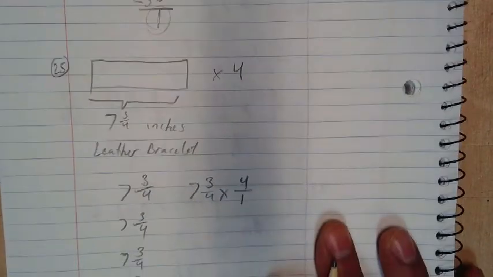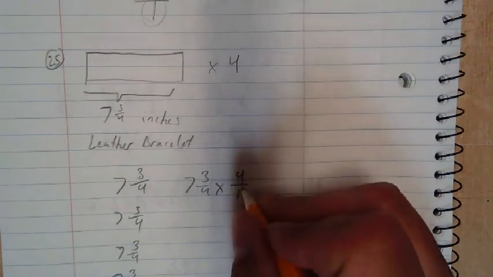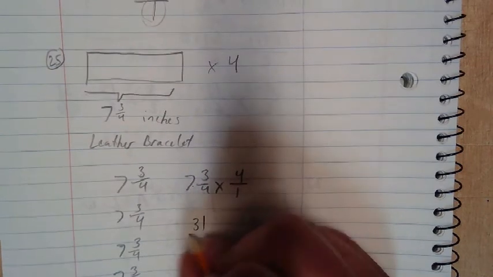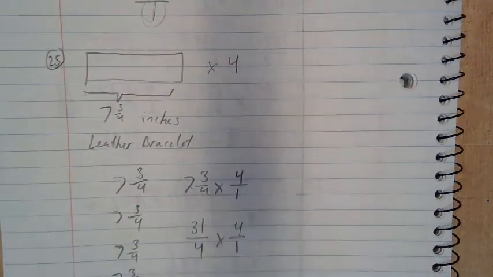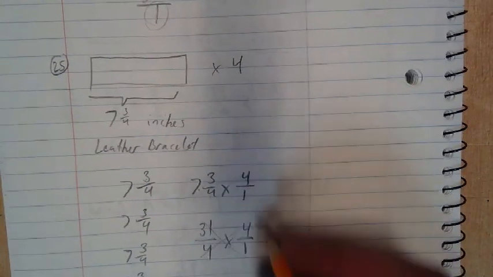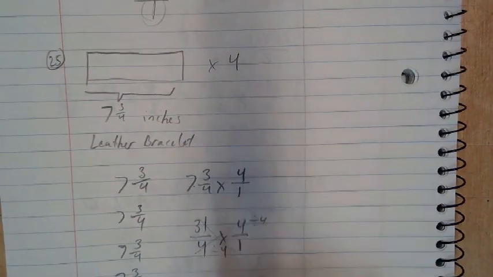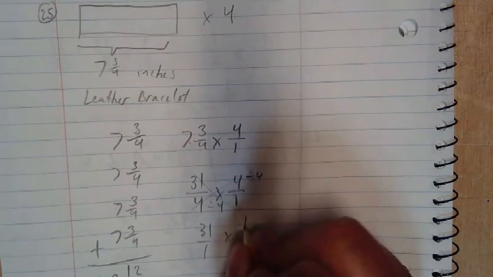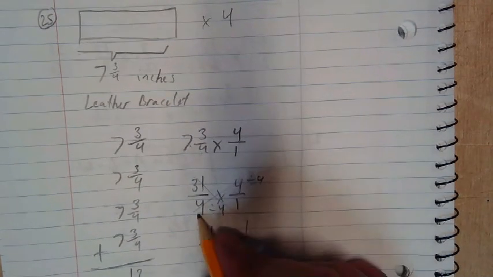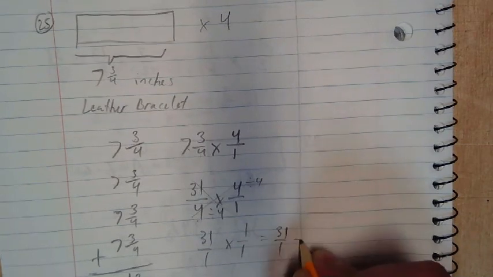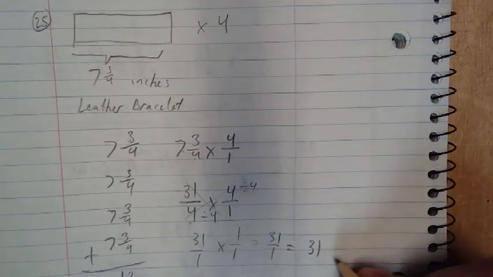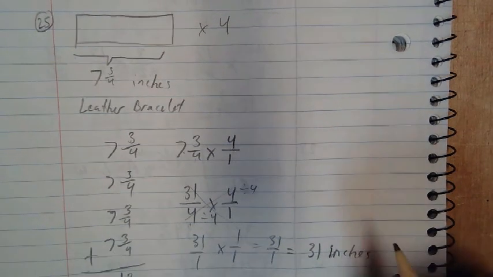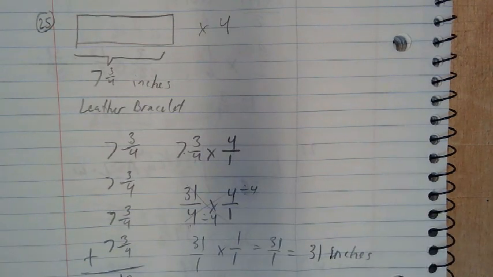You could do that if you want, or you can just do the math. I'm changing the whole number to a fraction. Just put a 1 under it. I'm making 4 groups of 1, which is 4. Change this to an improper fraction. 4 times 7 is 28, plus 3 is 31 over 4. See if I can simplify. Yes, I can. Simplify before I multiply. It always helps. 31 over 1 times 1 over 1, because 4 divided by 4 is 1, right? Same here. 31 over 1. That's 31. But 31 what? 31 inches of leather. Jalissa's going to need 31 inches of leather to make her bracelets. Okay? And that's it for the extra practice.